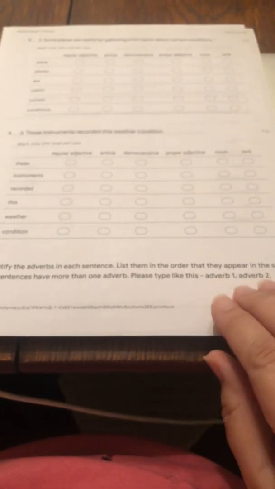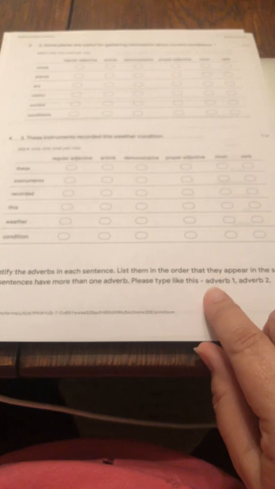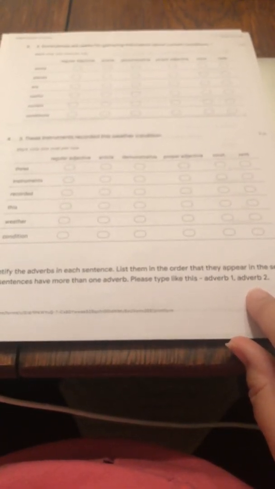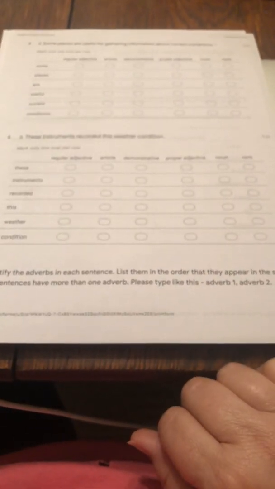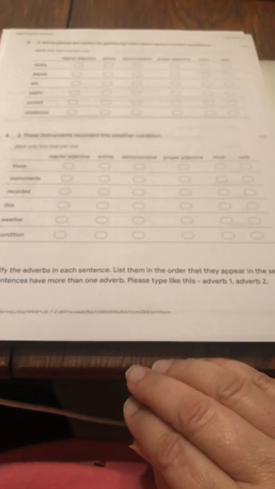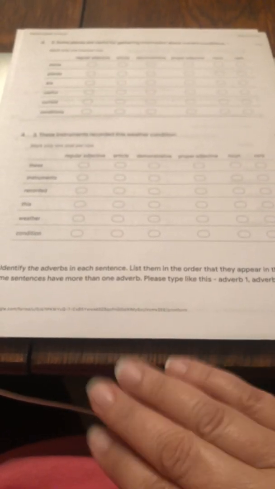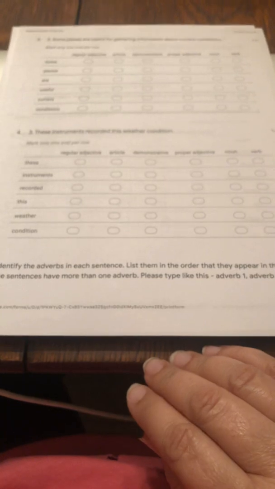Please type like this. Remember last week we had an issue where if you didn't type it the exact way I did, it counted it wrong even though you were right? Well, if you type the first adverb, no uppercase, comma, and if there's a second adverb, you type the second adverb, you won't have the problem with it counting it wrong. But remember, Ms. Pike and I will check over these papers and make sure that the computer graded them correctly. We're not going to just count it wrong. If the computer counted it wrong and you have it right, we will make a correction.